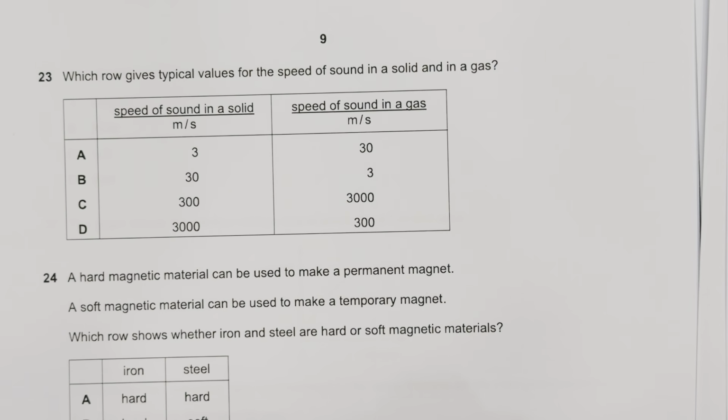Okay, which row gives the typical values of the speed of sound in a solid and in a gas? Again, this is a simple question. We know that the speed of sound is greatest in solids, and in gases its values are close to 300 meters per second. So option D is the right option over here. Moving to question number 24.